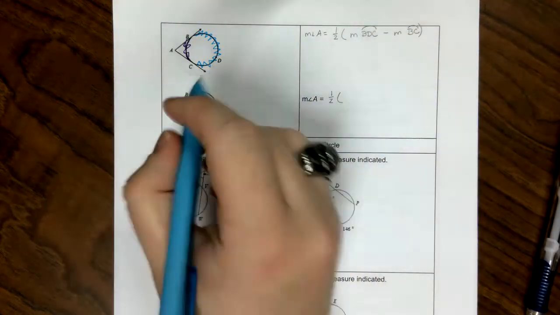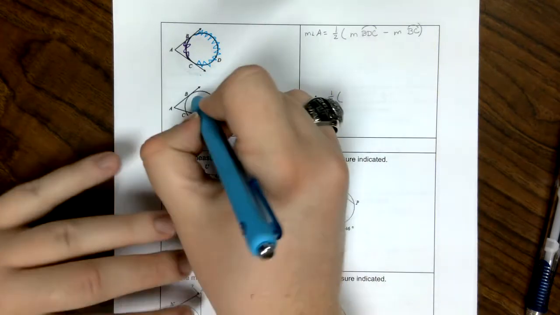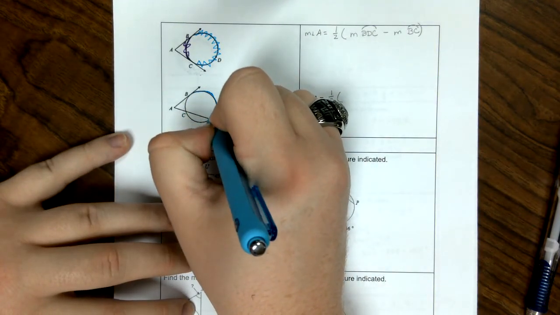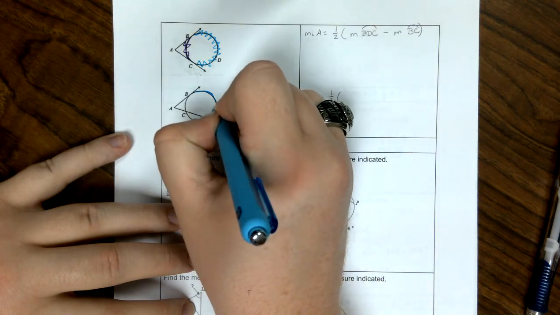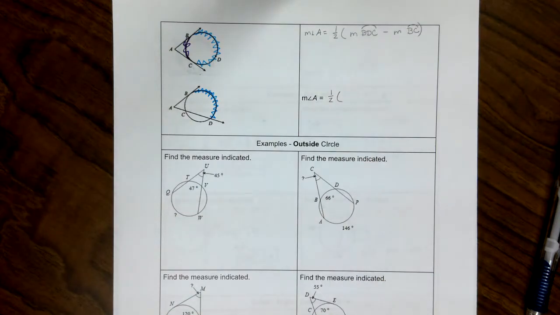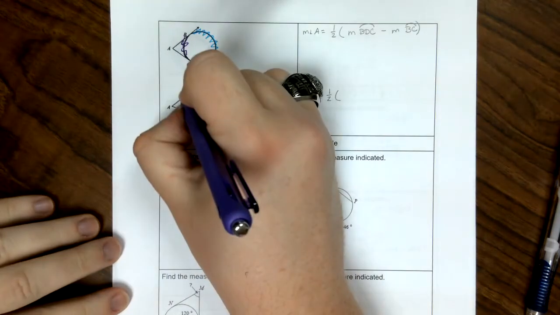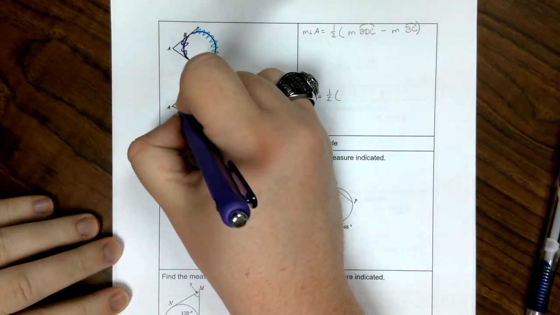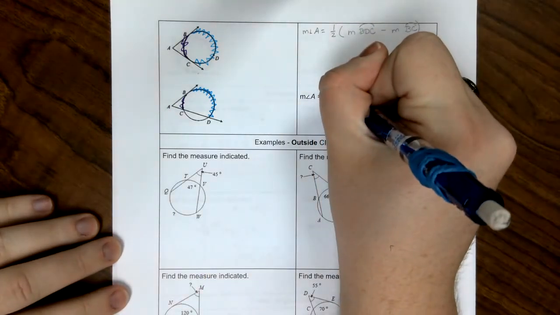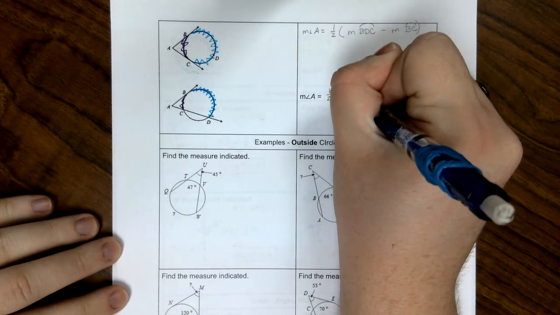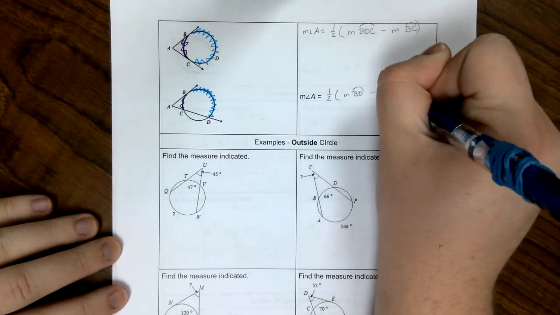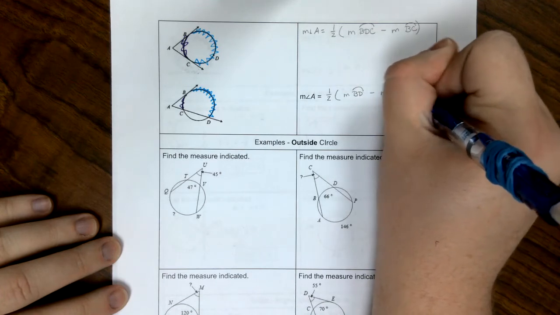So the big arc from angle A is all the way across from B to D. The small arc, the one closest to you, would be B to C. So big arc here is the measure of BD minus the small arc of BC.